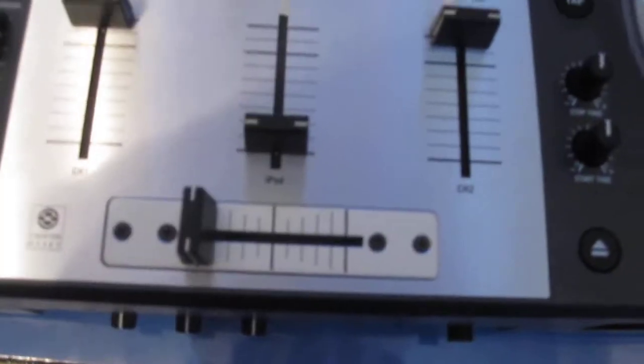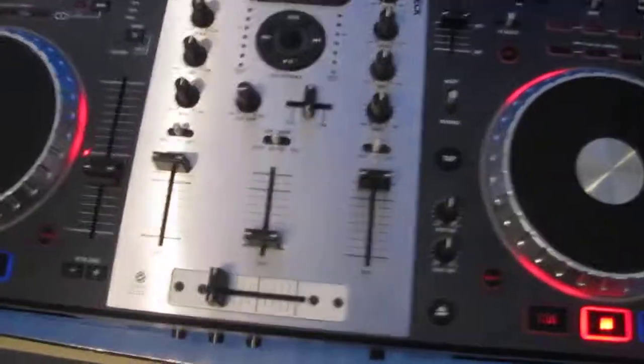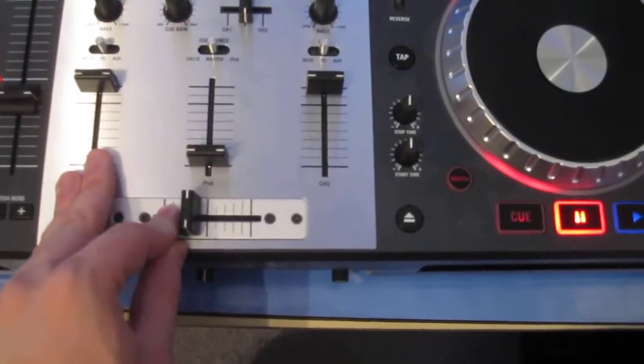It makes the little bit of scratching that I've tried to do, and I'm shitty at it, so don't take my word for this one either. It makes it hard, and mixing becomes a bit of a pain because you kind of have to like micrometer it all the way into the middle and then do your mixing, right? Because it's stupid.